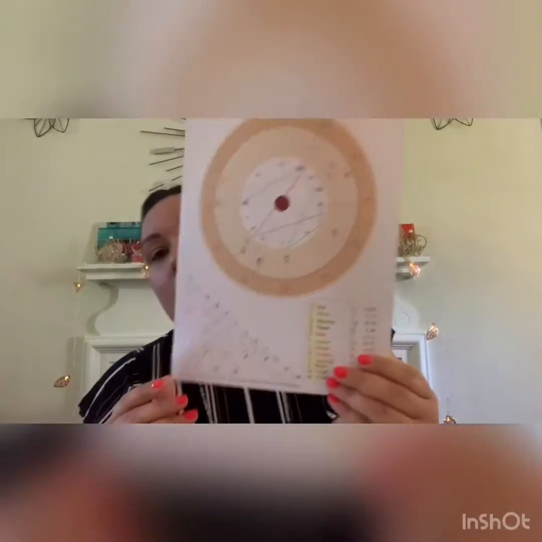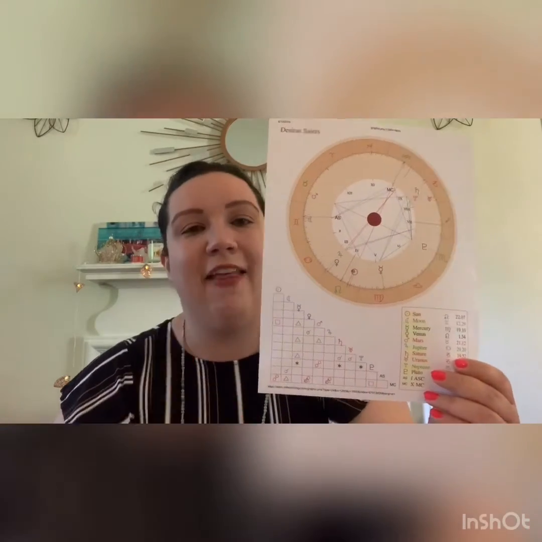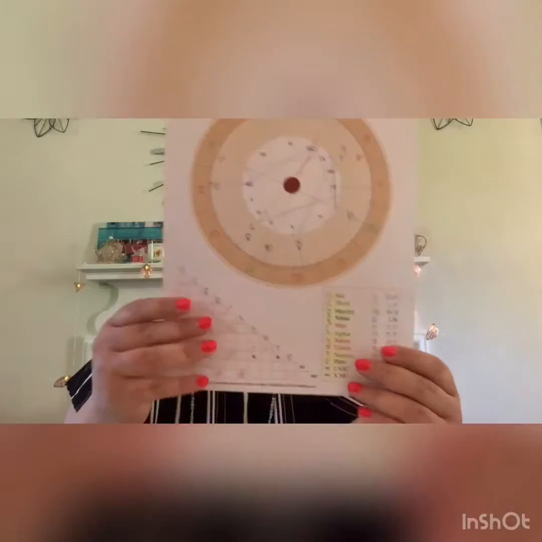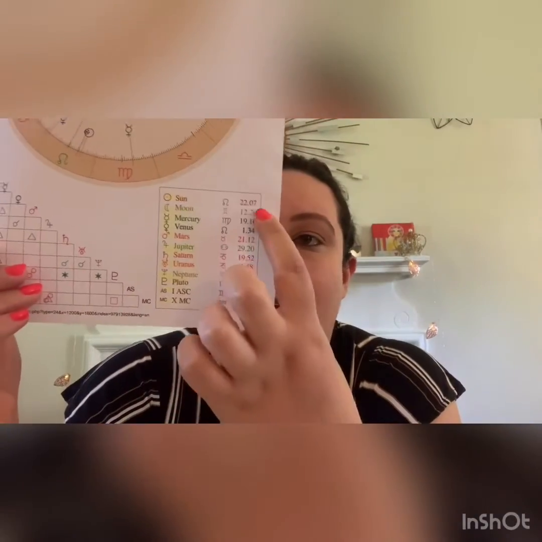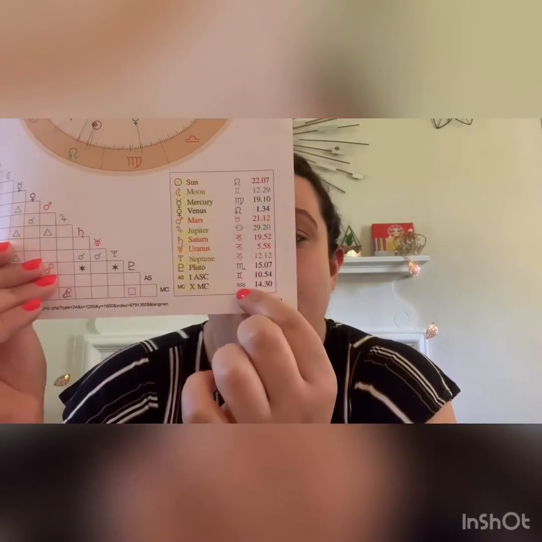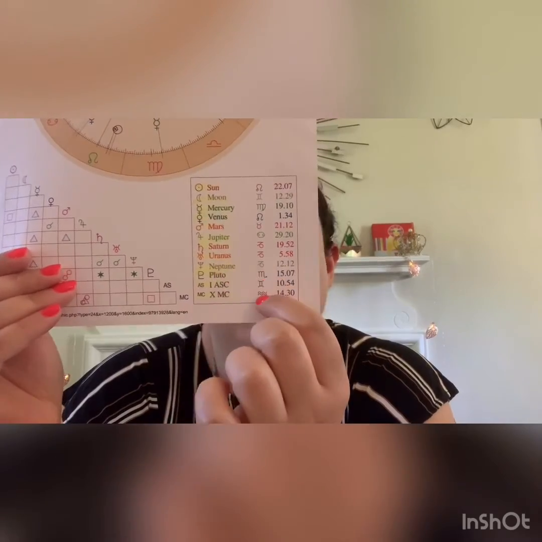I'm not going to go into the meaning of all these. That will be in the second part of the video, in case you're a little lost. Don't feel like you have to know all of that right now. We are just focusing on the chart itself, and then getting to the meanings in the second part. So you have all of these degrees, all of the planets, and all of the signs.